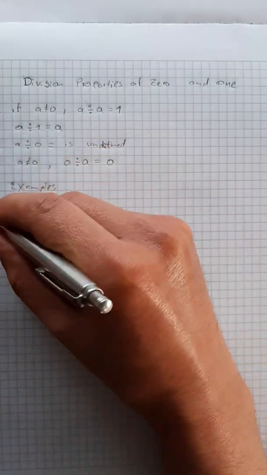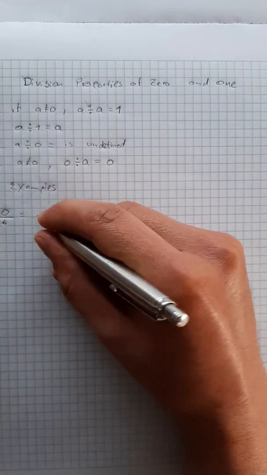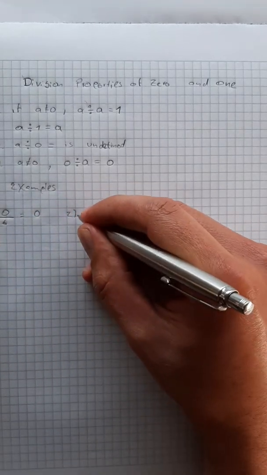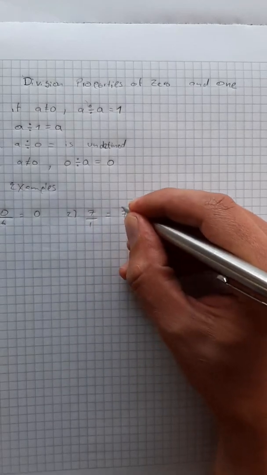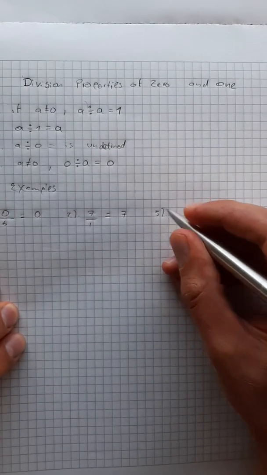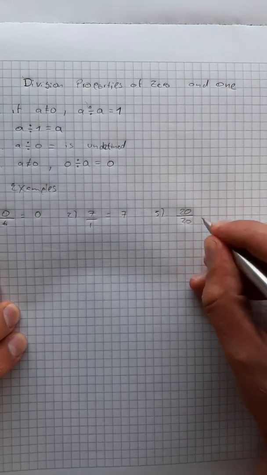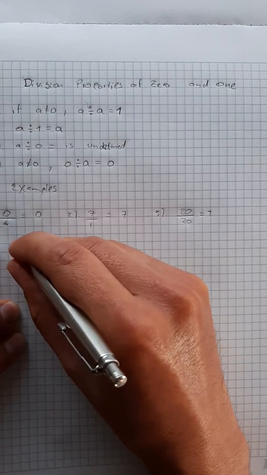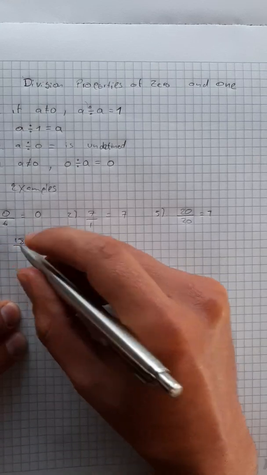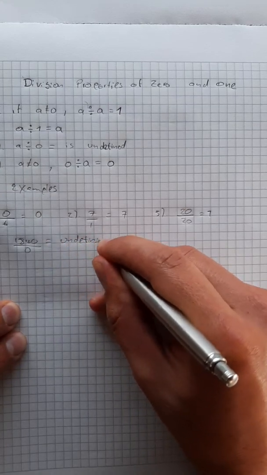Let's see some examples. Example number 1, 0 divided by 6 is 0 according to property number 4. Example number 2, 7 divided by 1 is 7 according to property number 2. Example number 3, 20 divided by 20 is 1 according to property number 1. And example number 4, 1840 divided by 0 is undefined according to property number 3.